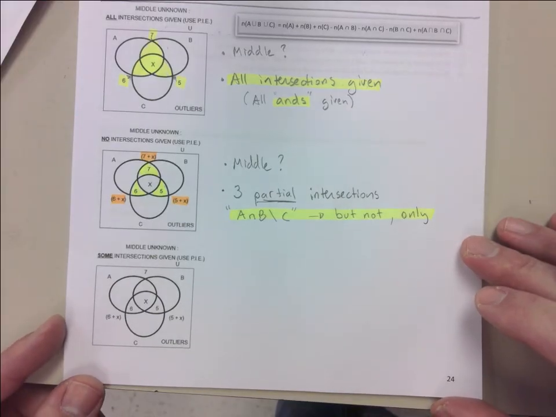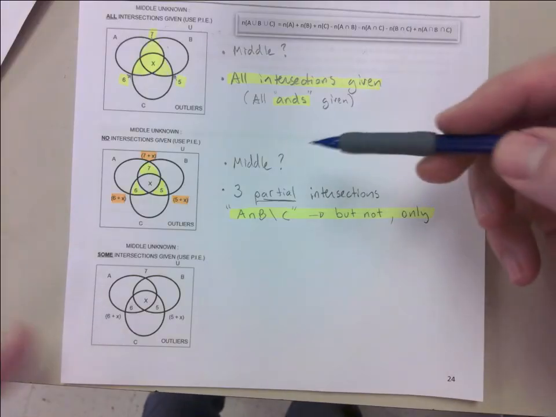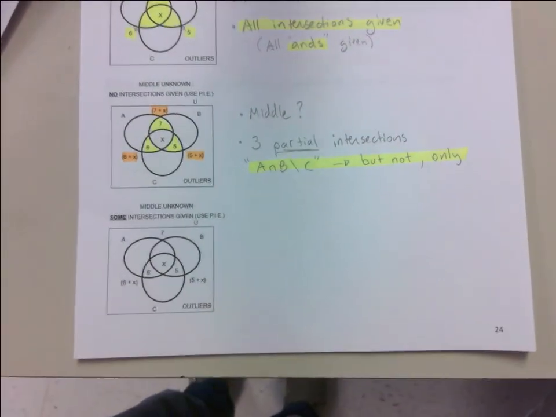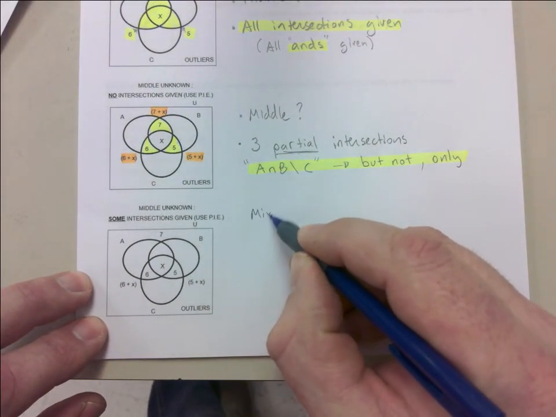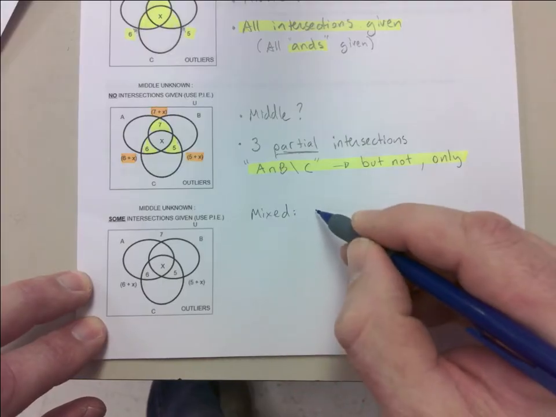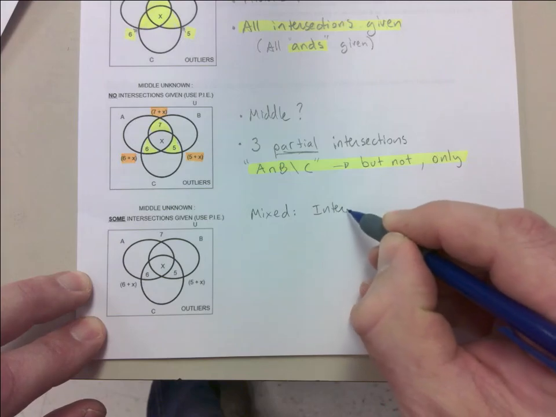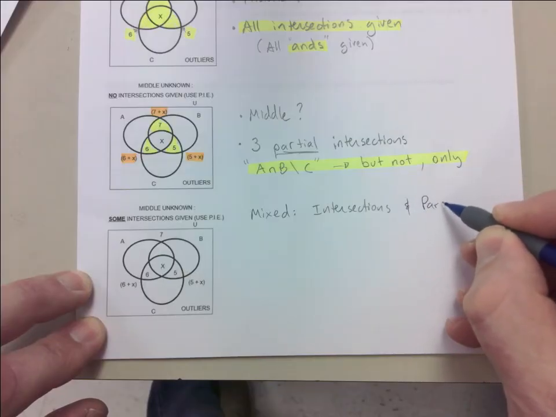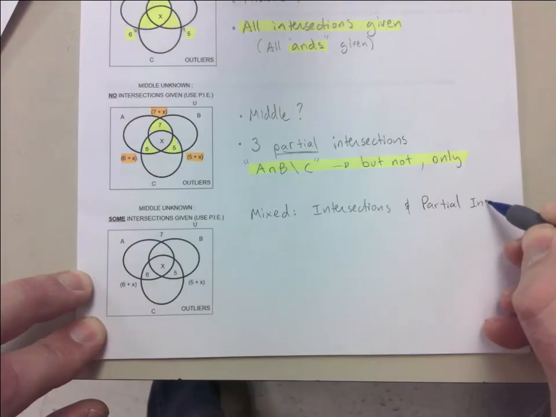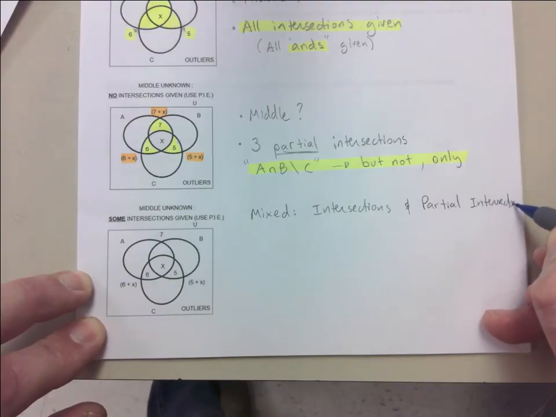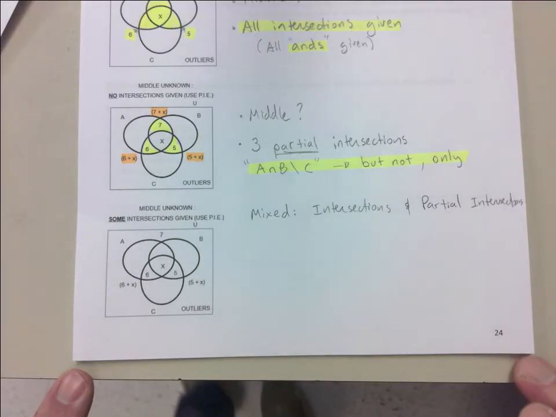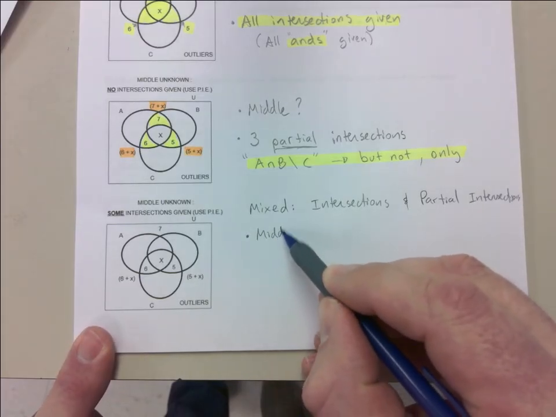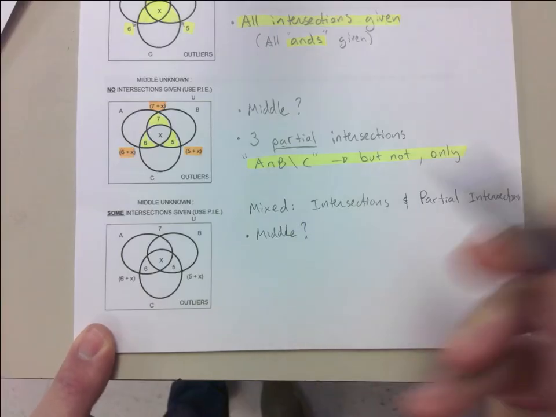The last one, I call them mixed. It's a mix match between these two here. Okay, so let's call that mixed. You've got intersections and partial intersections. So the middle is still unknown. That's the theme of this, right?